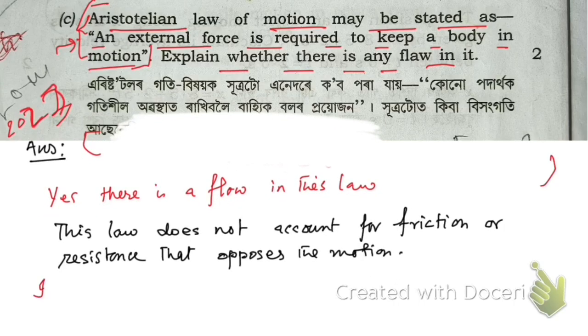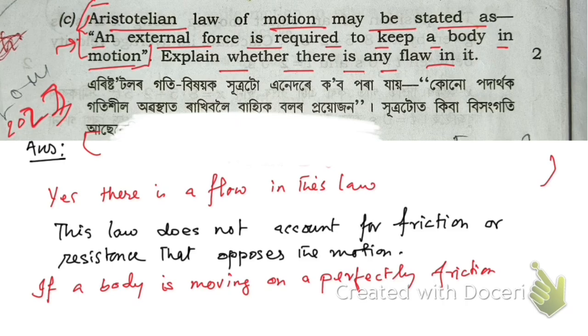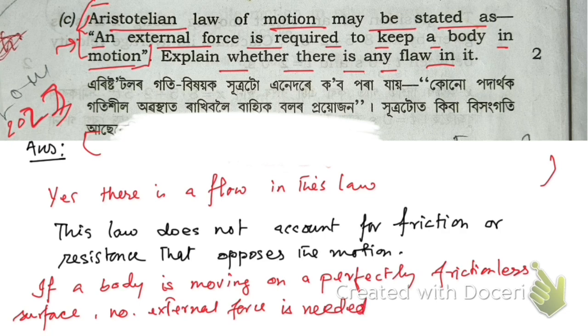If a body is moving on a perfectly frictionless surface, no external force is needed to keep it moving, right?